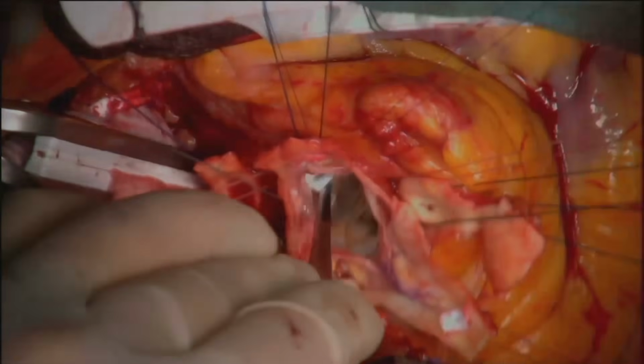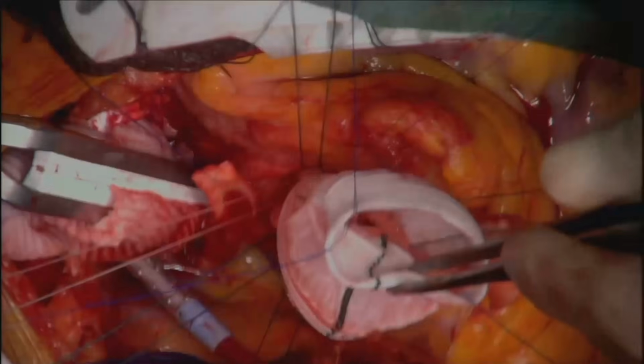A total of 7 plegeted sutures were placed. The plegeted sutures were passed through the graft and were tied down.